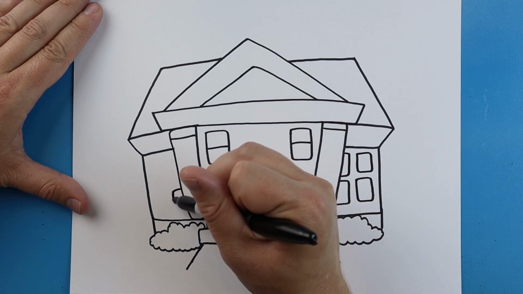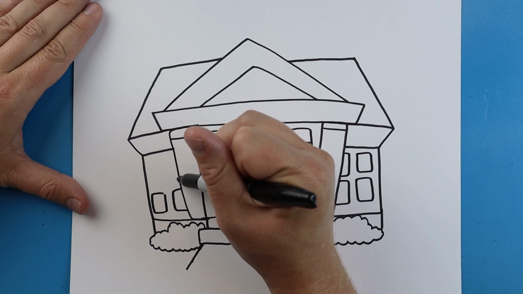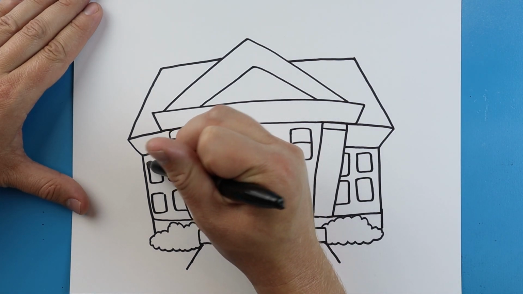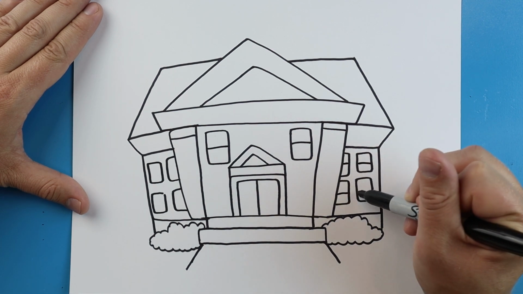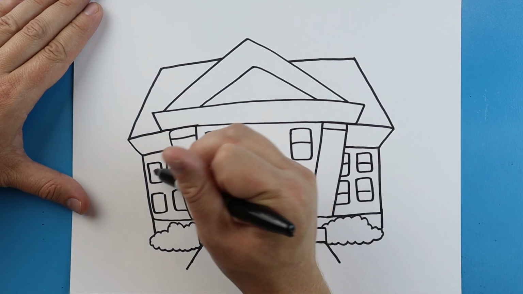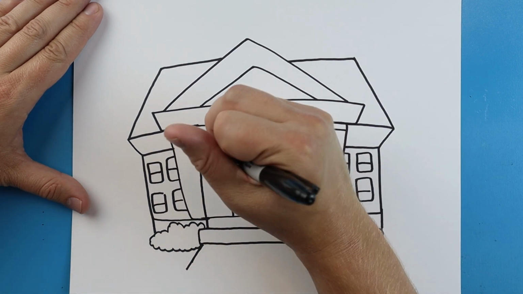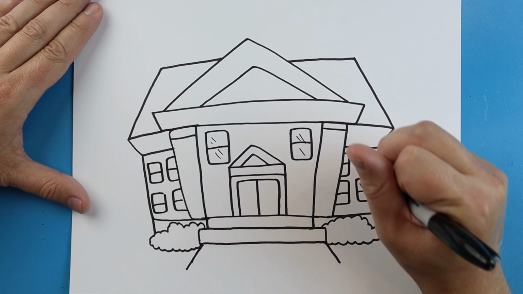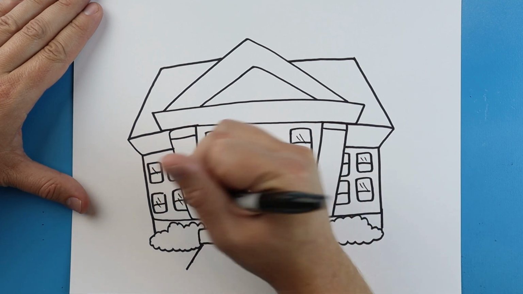We'll put a couple over here too. So we'll just kind of add that same thing. Put some of those little rectangle shapes. And then you can add some little lines right across the middle of them. And then I like to add some little diagonal lines inside of here just for a few little details on our windows.